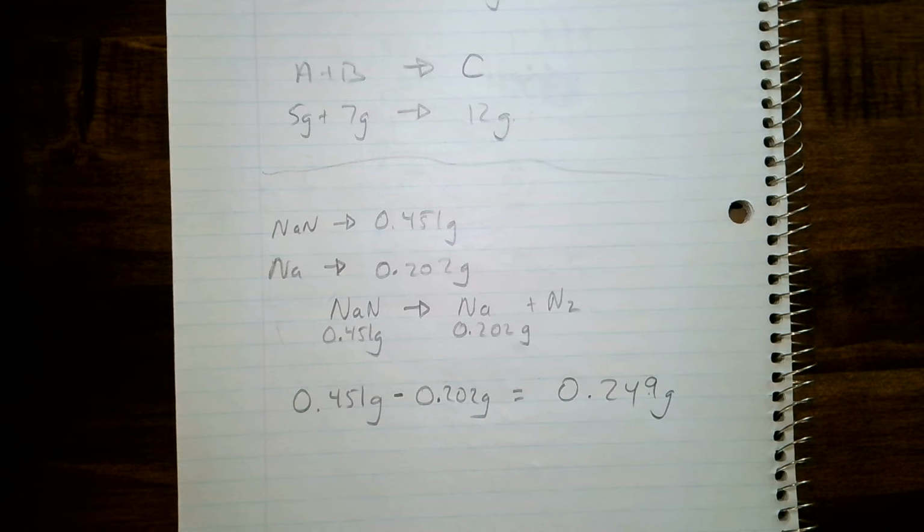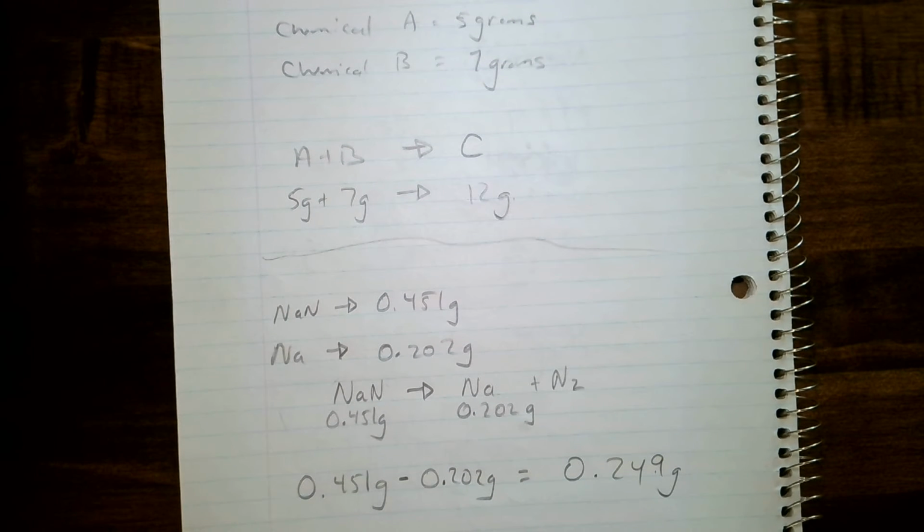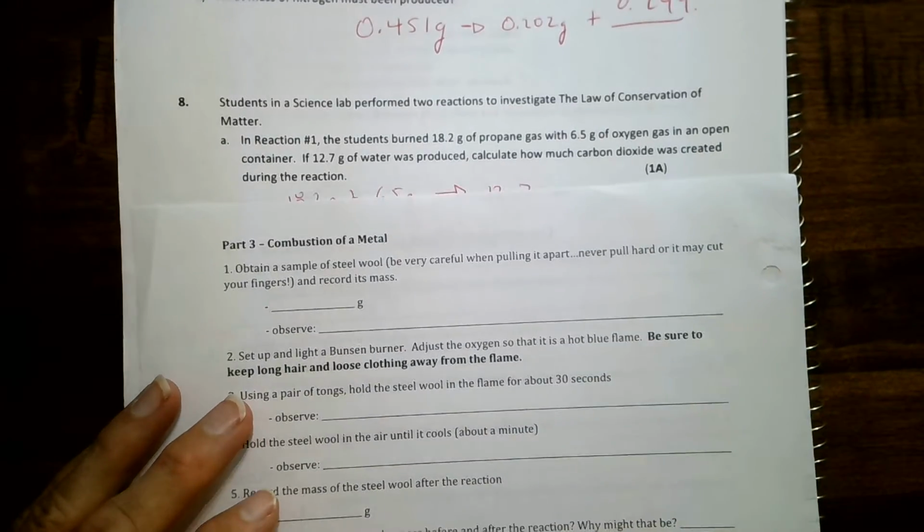I have one more question here. Do I want to do it? Yeah, let's do it, because why not? Right, why not? Let's do it. It's another question from the test, okay? Here. Let's just do it to make sure you guys understand.